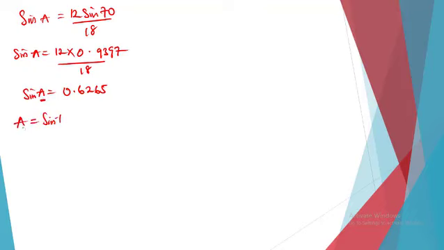Sine crossing over becomes minus sine, but we don't write it as minus sine. We write it as sine raised to power minus 1, and we'll call it sine inverse. So we take the sine inverse of 0.6265.